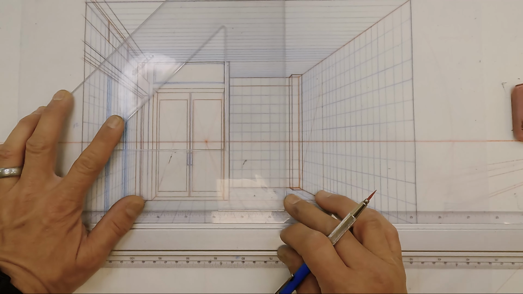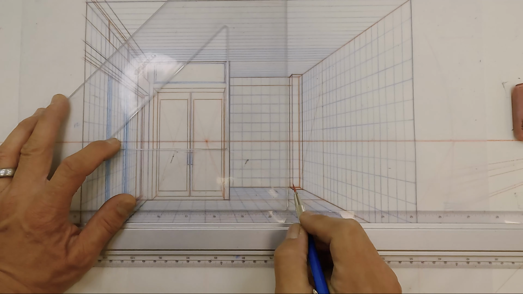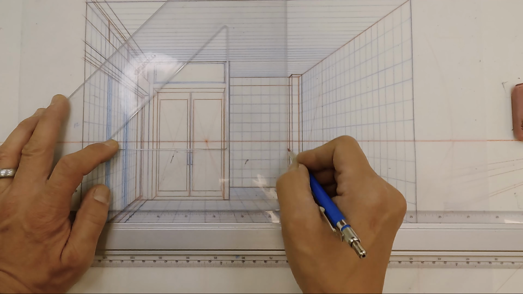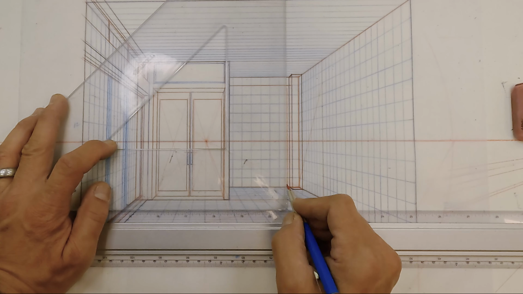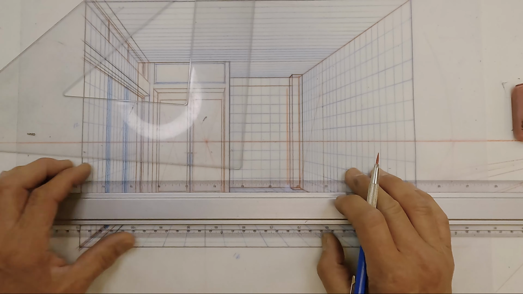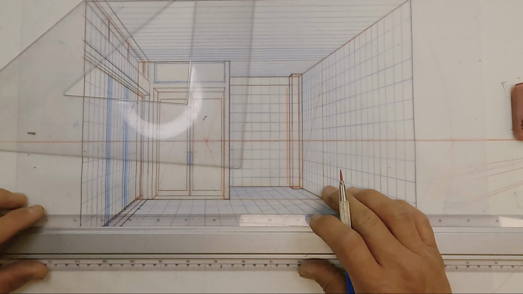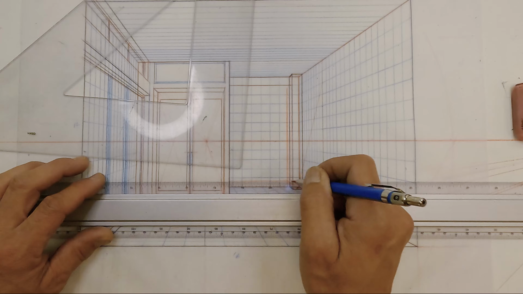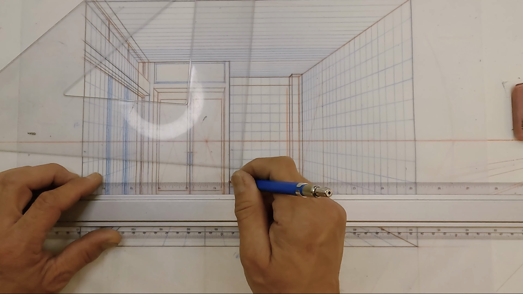Okay, so with this, I'm going to create a small frame around the window. The kick plate on the bottom is going to be very similar. It's going to be about 6 inches. It's going to go all the way across. There we go.